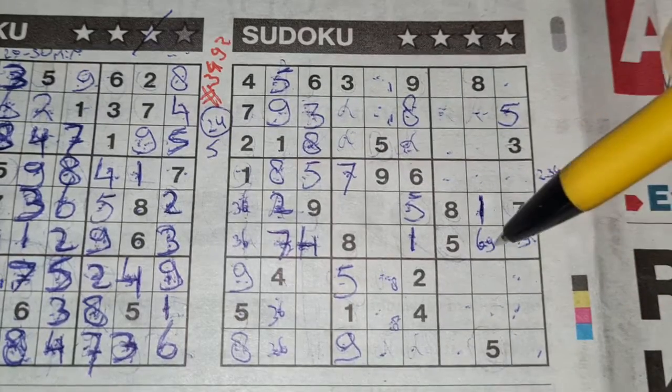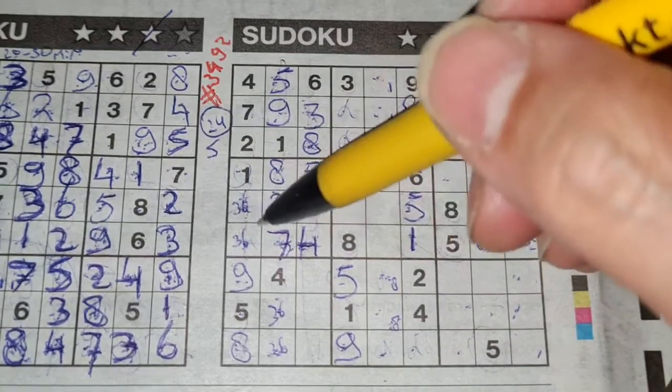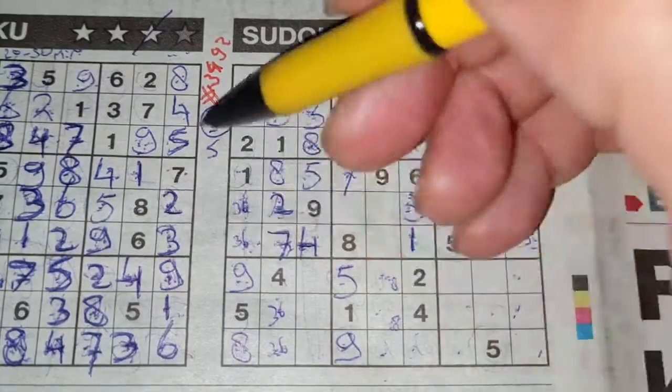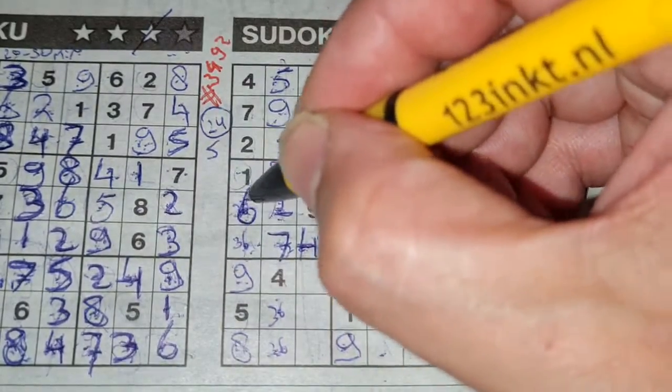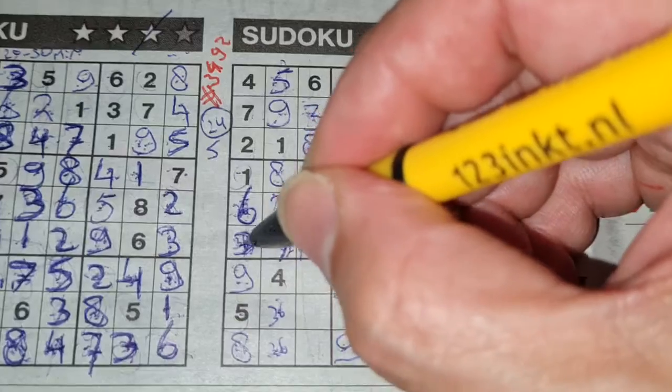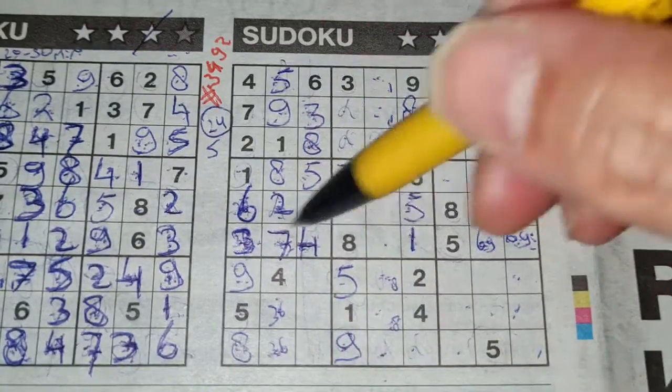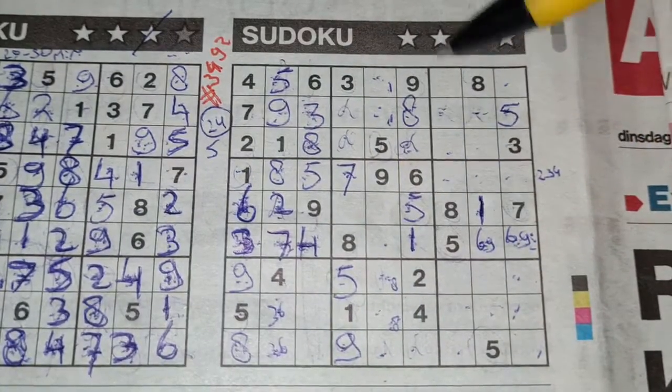Let me put the 6 and the 9 here. 6 and the 9. That means we have a double 6 here in this row. So this box cannot be 6 anymore. That box should be a 6. And this box should be a 3. 1 box left in this row for the number 1.